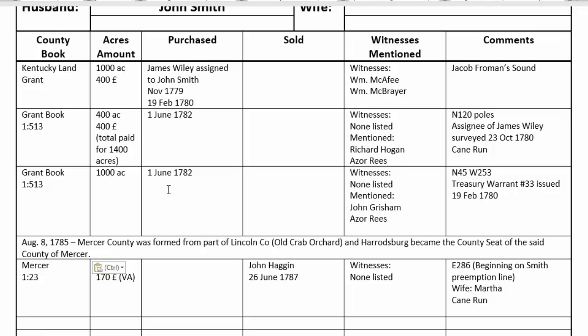It was purchased in 1782. And I've got some witnesses listed, as well as people who were mentioned as neighbors. These are things that I'm going to want to know when I'm analyzing to try to match men with the same name to see which piece of land belongs with which man.